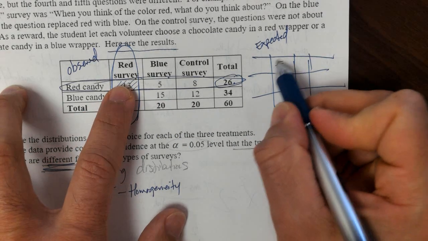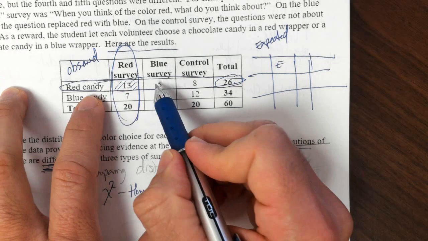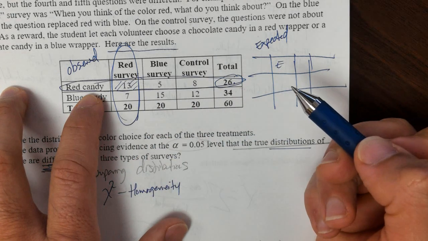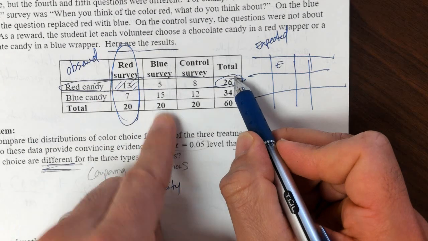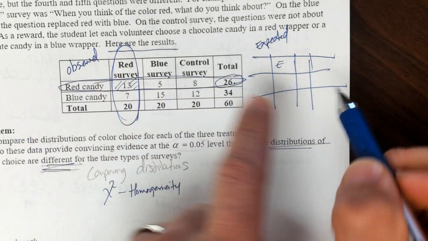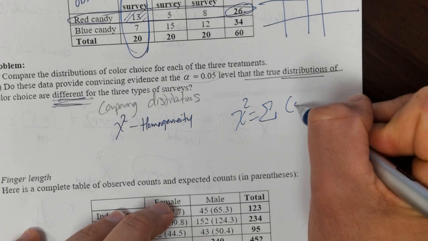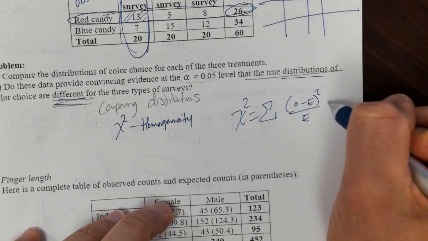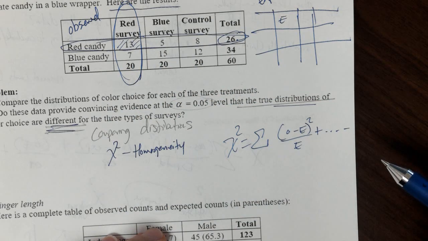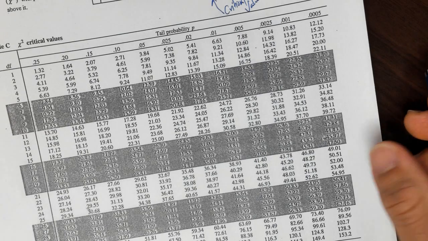So you do 13 minus whatever you got squared divided by whatever you got. All right, that's our formula. And you can find the expected for all these 6 values. There's 6 total different entries that we're interested in. Total times this total divided by 60. Total times this total divided by 60. And you can find your different expected counts so that you can do your chi-square statistic. Observed minus expected, over expected, over and over again for all 6 of these. And then you can say, do I have convincing evidence to reject the null or not?